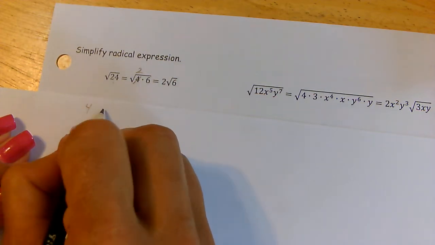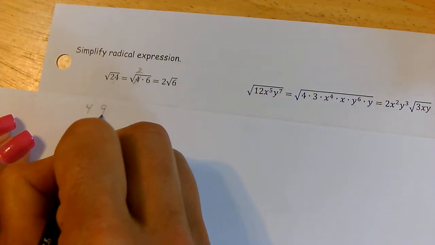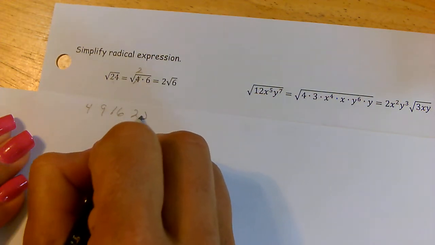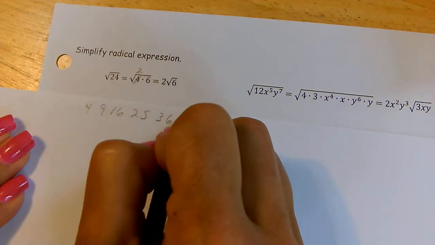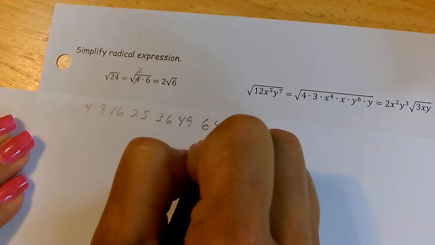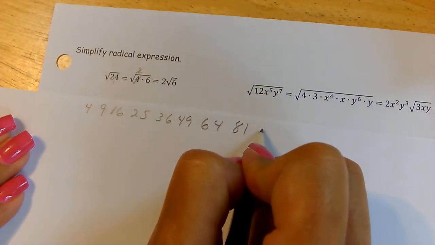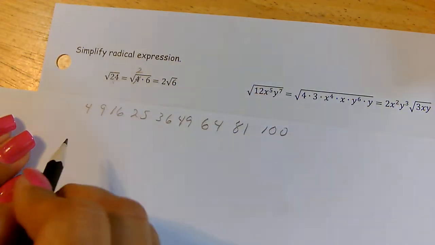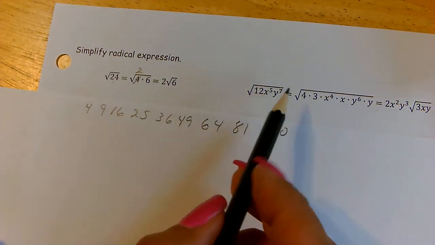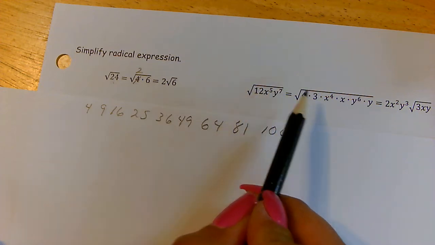2 times 2 is 4. So we have 9. Watch me miss one. 16, 25, 36, 49, 64, 81, 100. So here are some perfect square factors. They could be larger, but these should about do it. These are the only numbers that I'm looking at to see if they go into these to simplify.